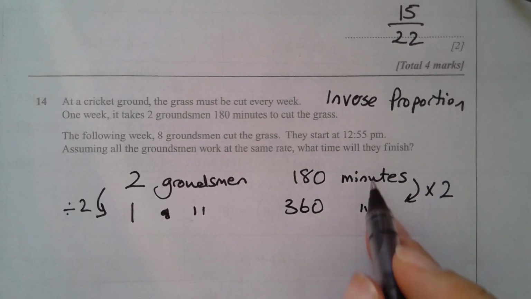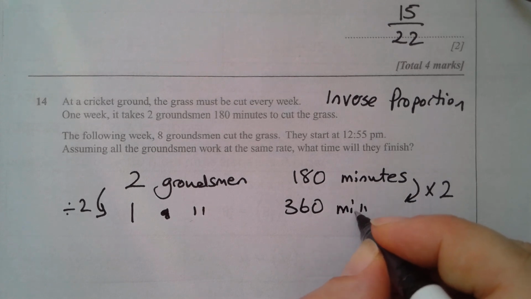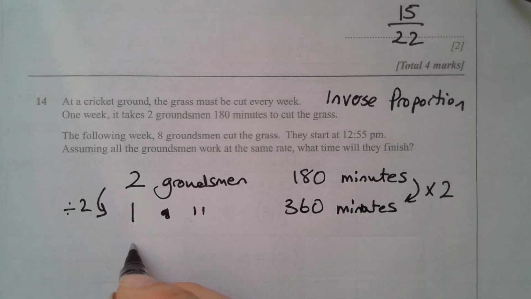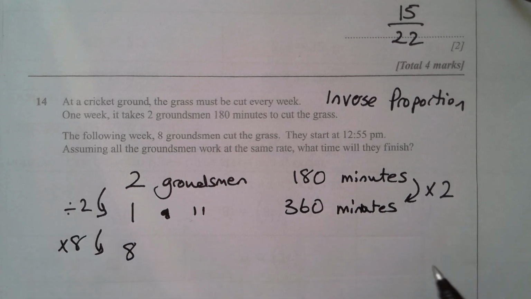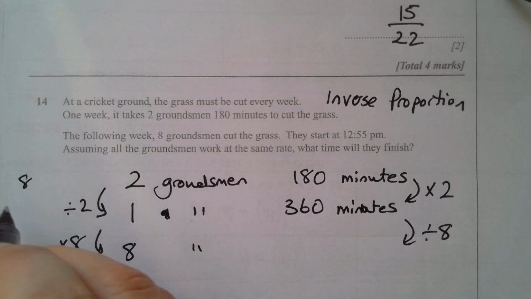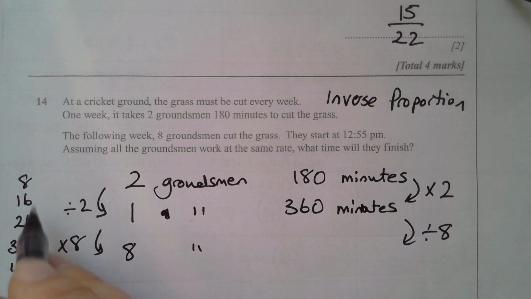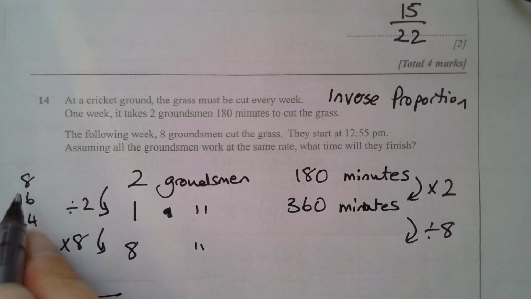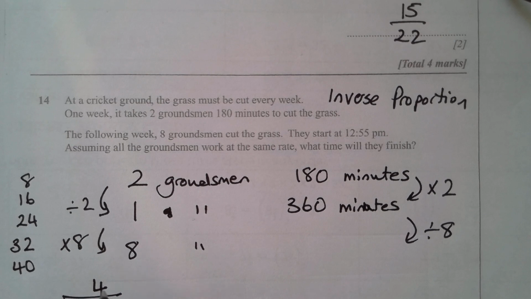This means the same as above, so this is minutes here, if I'll write that. And what happens if we go to 8? If we multiply by 8 here, we have to divide by 8. If you've got more people, it'll take less time. 8 groundspeople, 360 divided by 8. This is my 8 times table down the side here. 36 is 4, carry 4, gets me to 5.